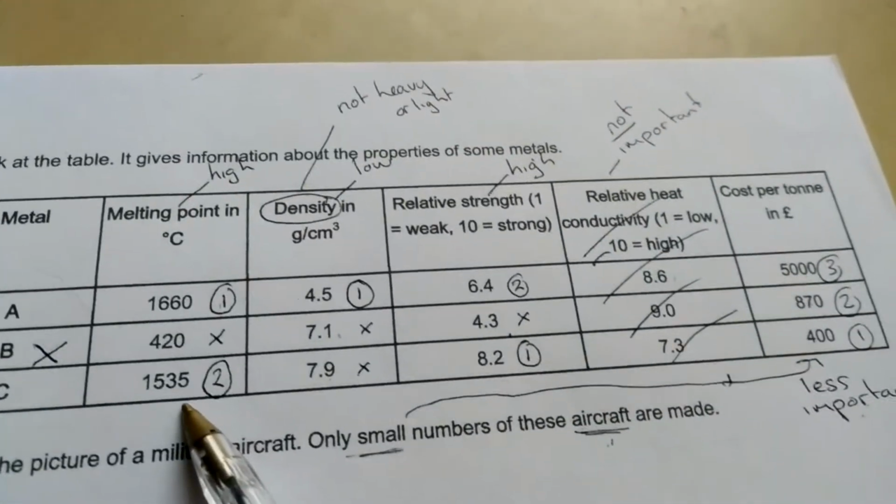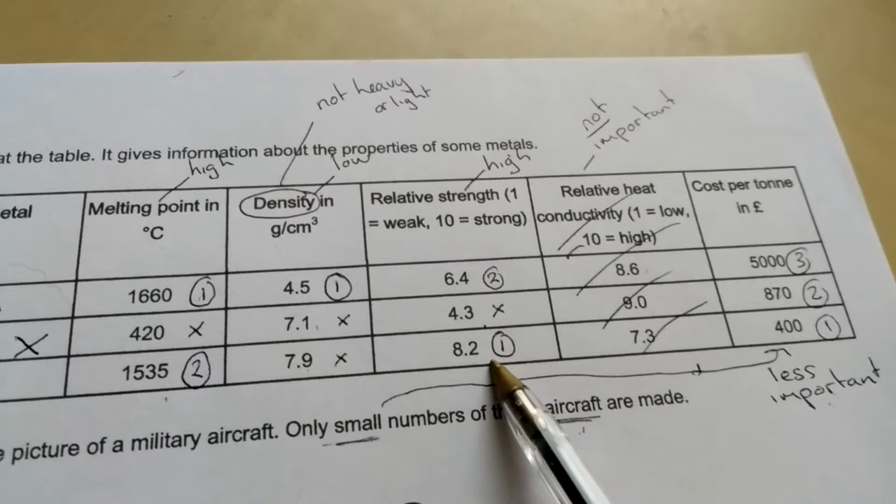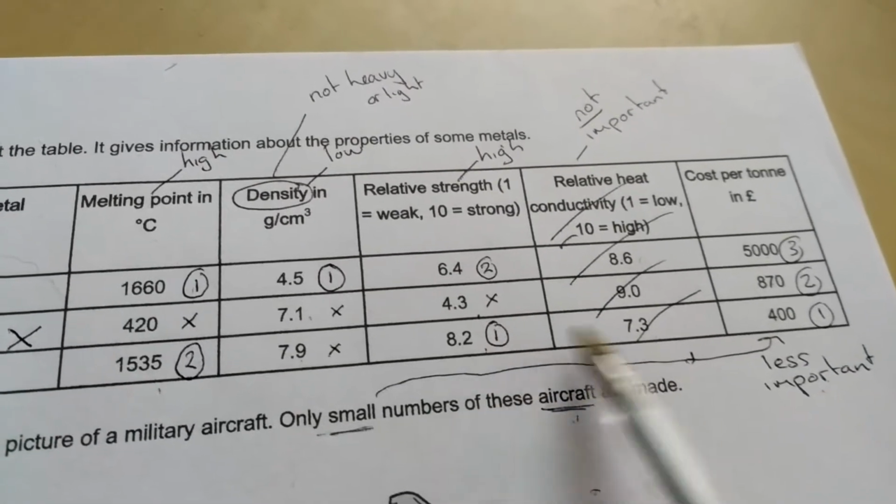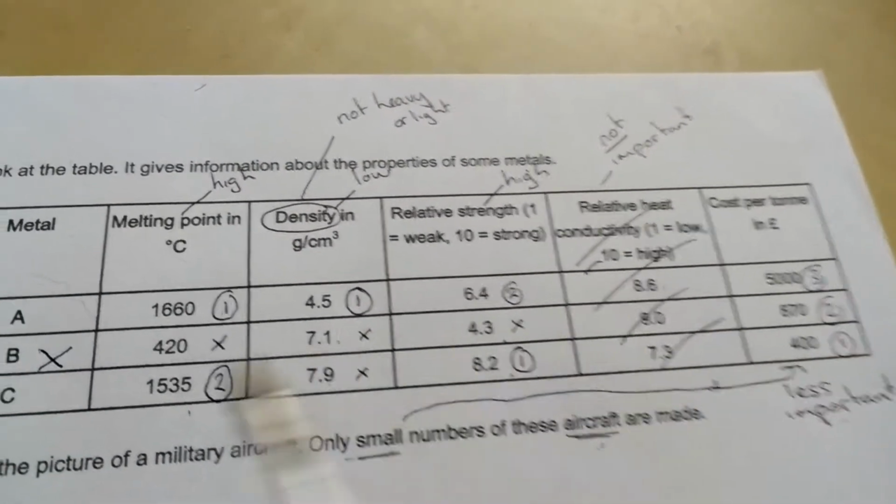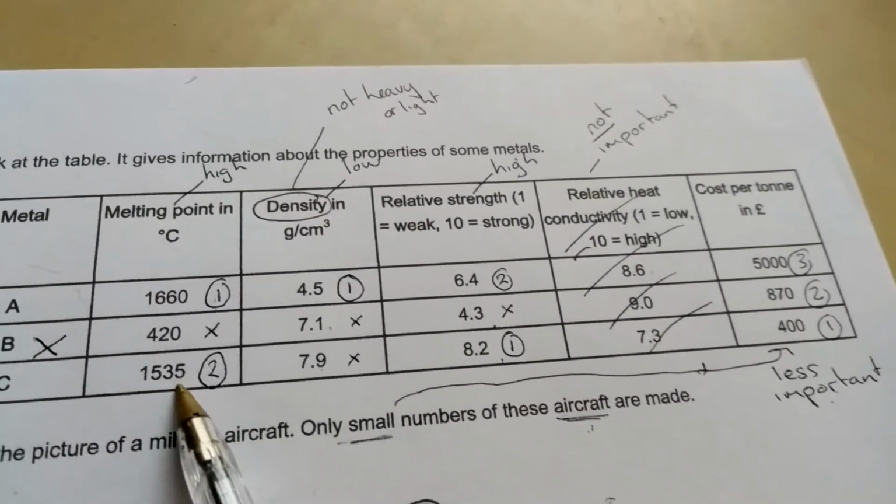Right, if I look at C, so C's not too bad. It's number 1 for strength, and it's number 1 for cost, and number 2 for melting point.